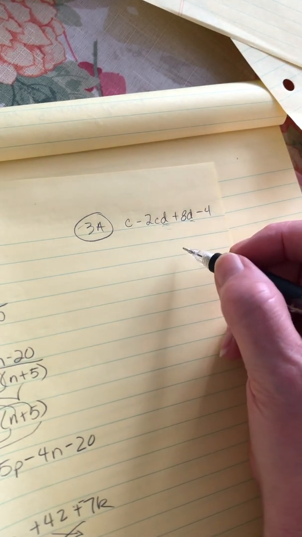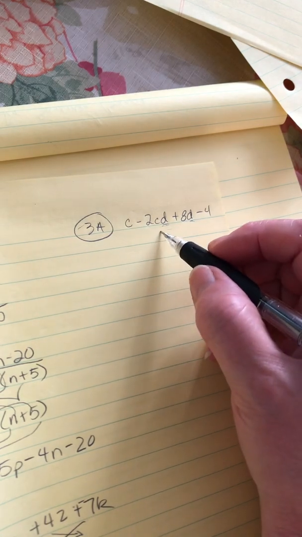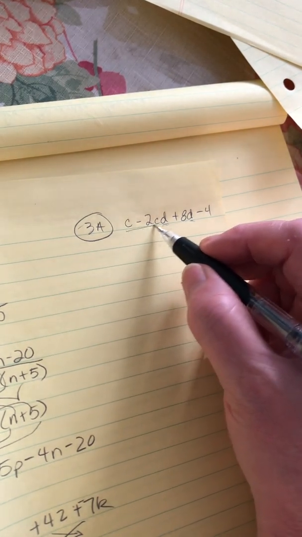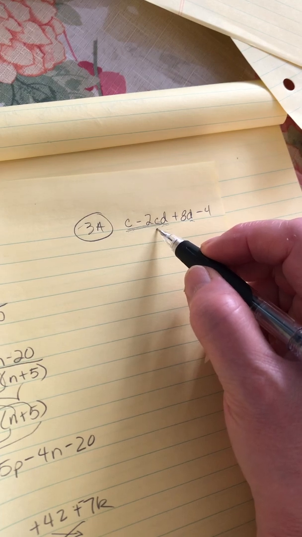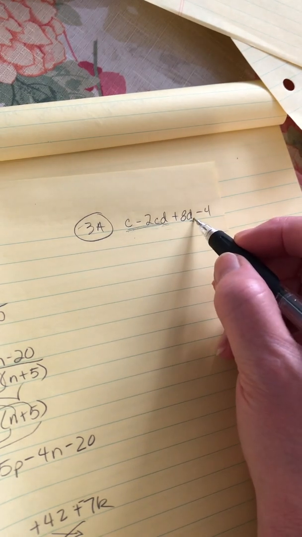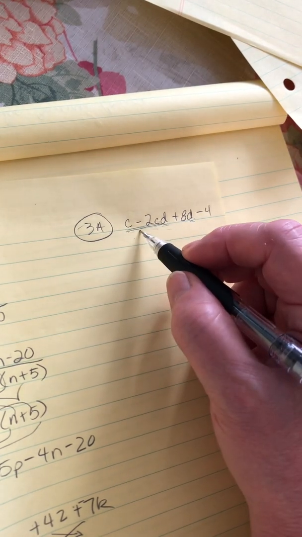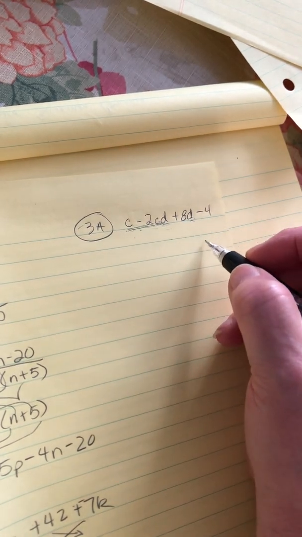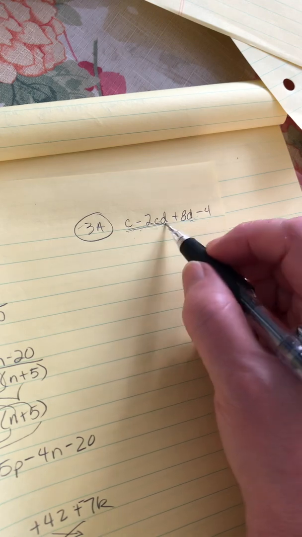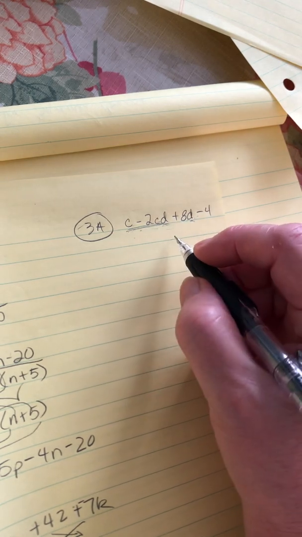Or you might say, I kind of like this because the c's are together. Does it matter? Not really. You might say, this has a d first, could I put the d first? Sure. You could do it all kinds of different ways, but I kind of want to have that d in the same position.